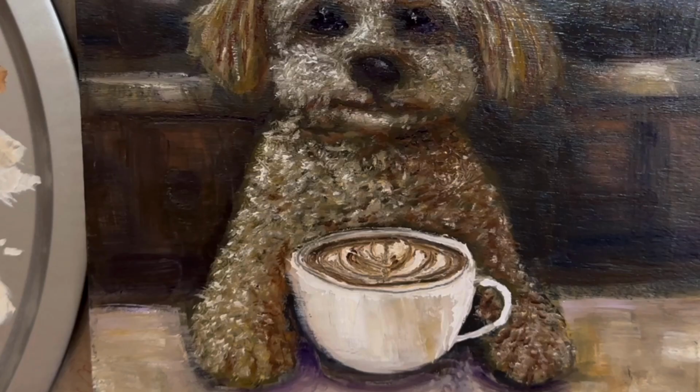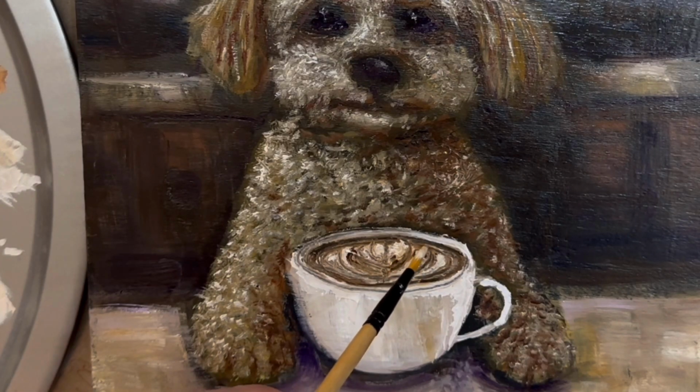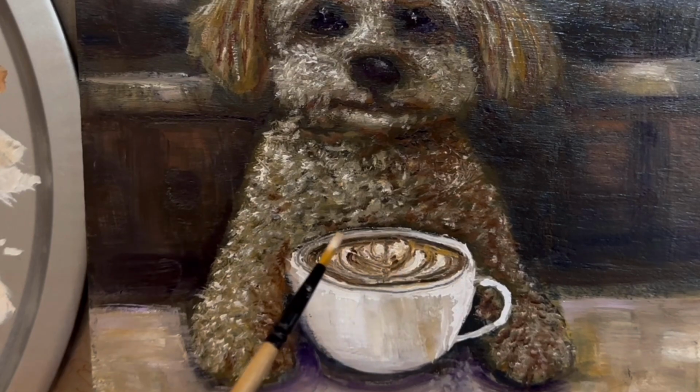So we're going to close this out here with a few final passages, looking to build those final highlights into the coffee foam, the coffee mug, occasionally in the foreground, the background, and in Holly's fur.